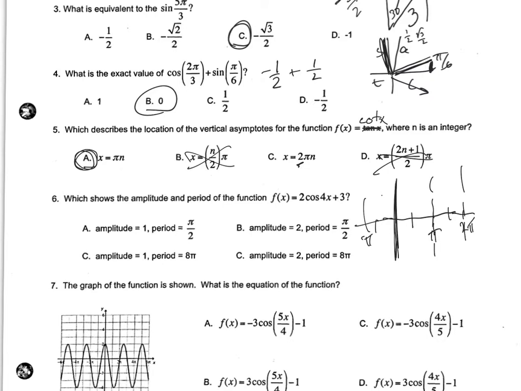For number 6, you can see the amplitude is 2. So amplitude is 2. It's either this one or this one. And then the period is 2 pi over b, which is pi over 2 once you reduce it. So that makes this b.